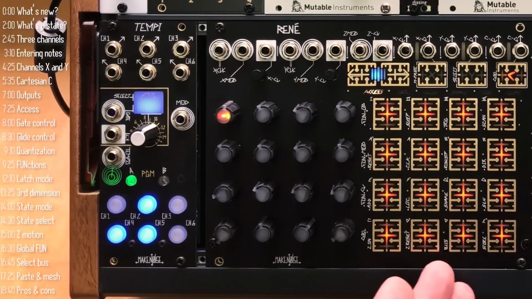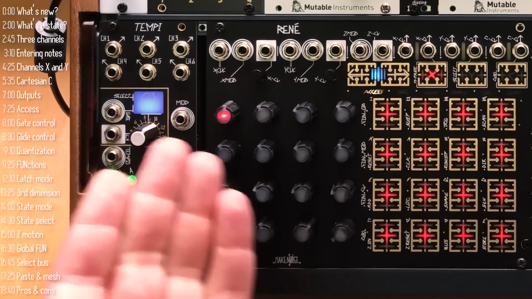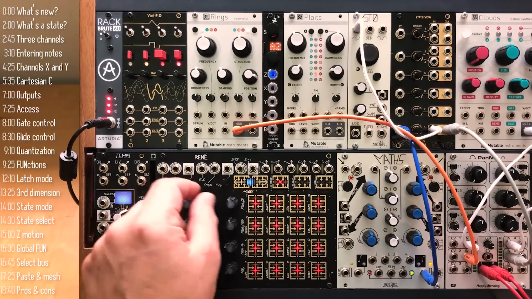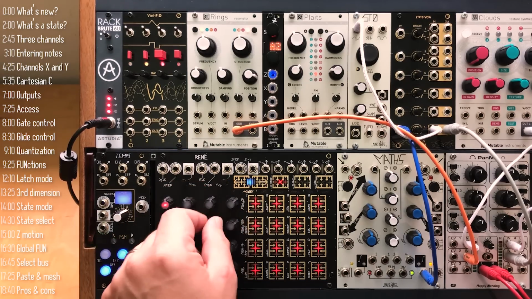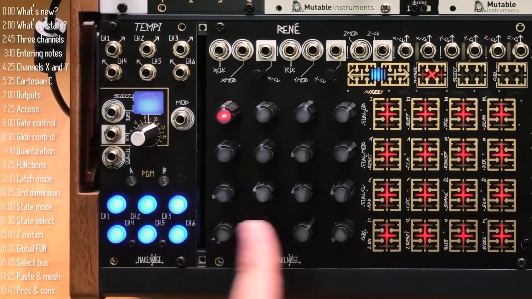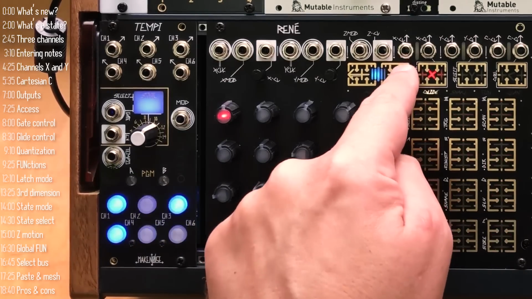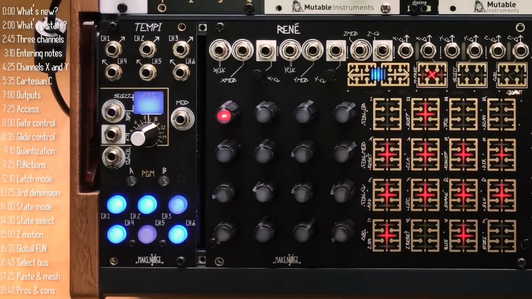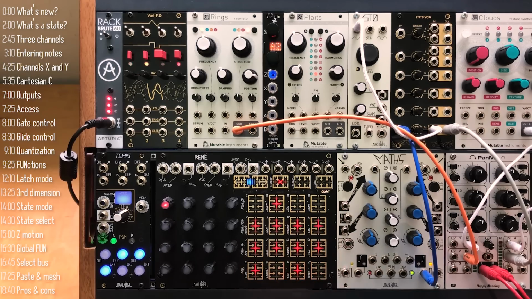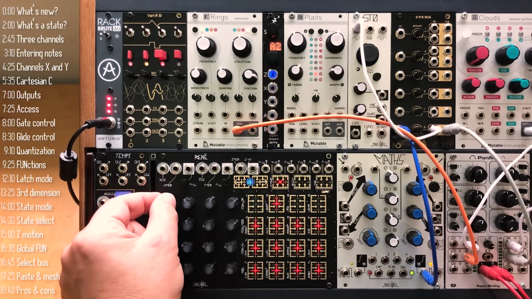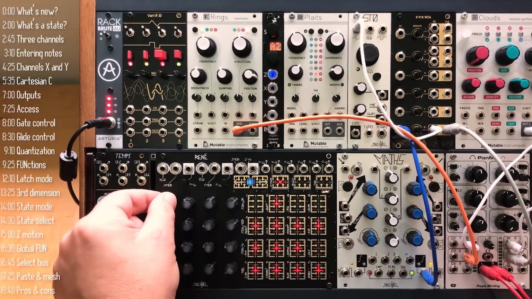Inputting actual sequence data into a channel is quite simple. You turn the knob to set its CV or note content. You can also see what note each knob position represents by going into the quant page. You can see the notes of the scale are labeled here, and I can turn them on or off, and as I move the knob, I can move between the notes.